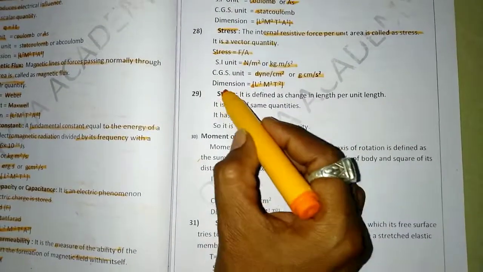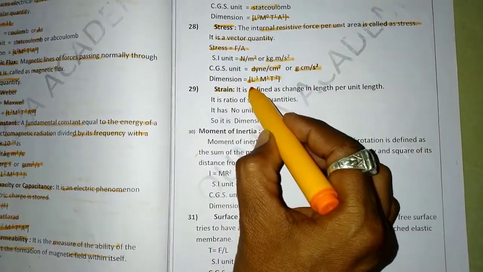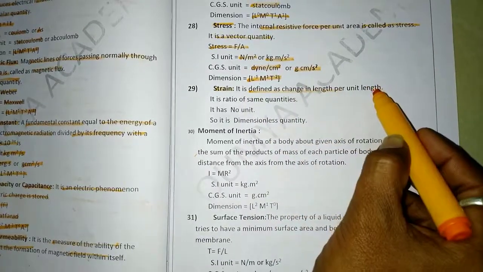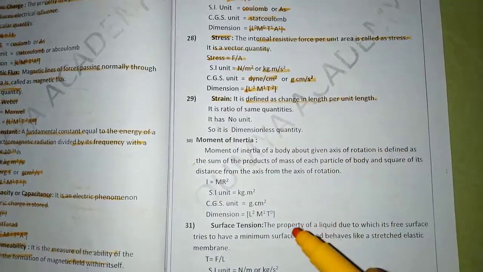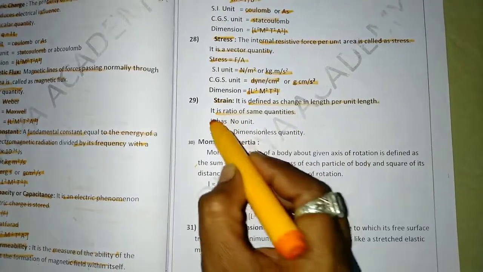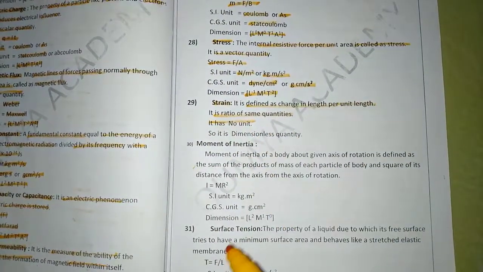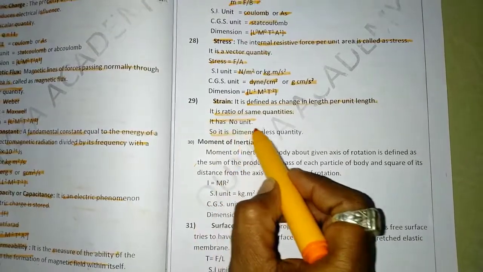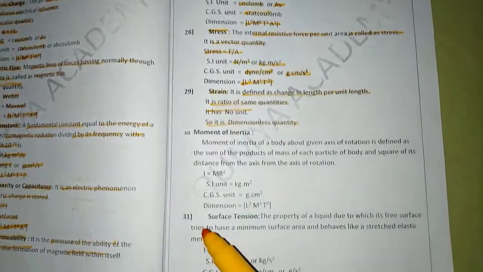Now next is strain. It is defined as change in length per unit original length. It is the ratio of same quantities, so it has no unit. So it is a dimensionless quantity.